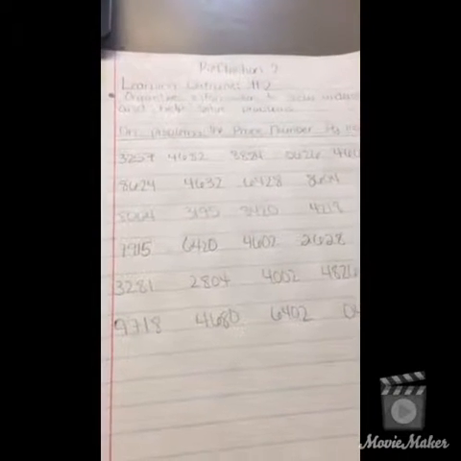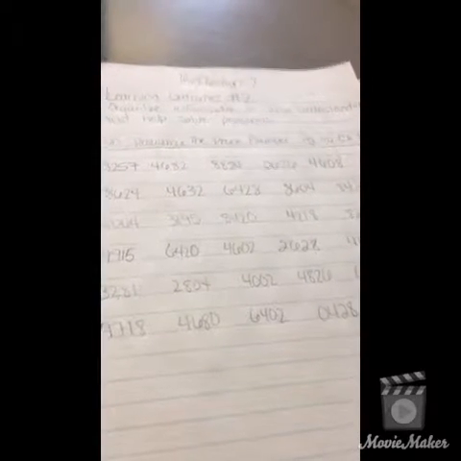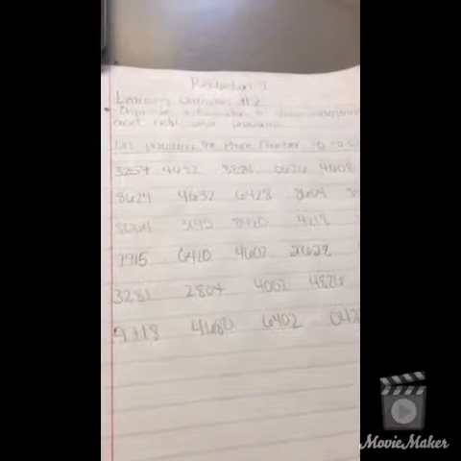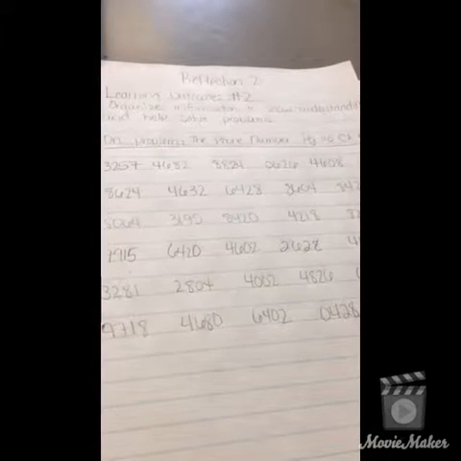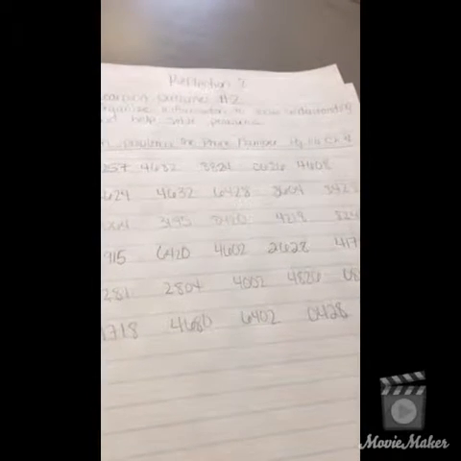So to start, I decided to do learning outcome number 2, which is organize information to show understanding and help solve problems. The problem I'm working on showing this is the phone number, which is on page 110 in chapter 4.